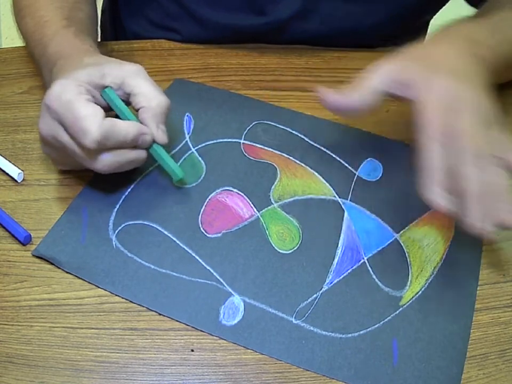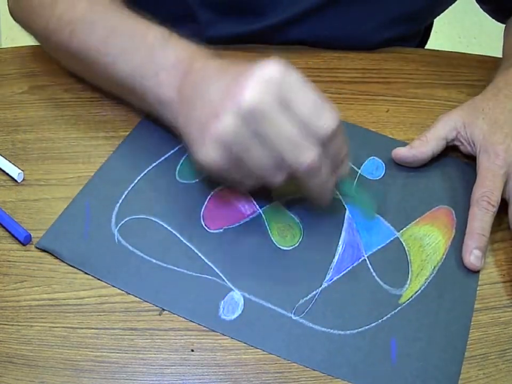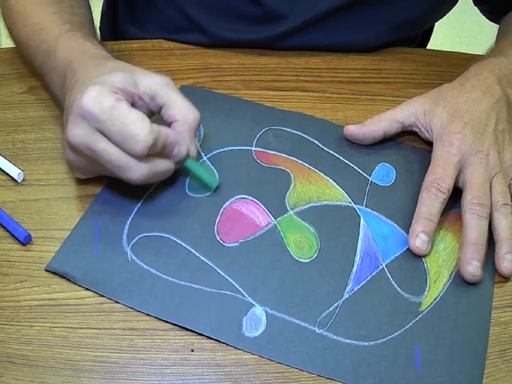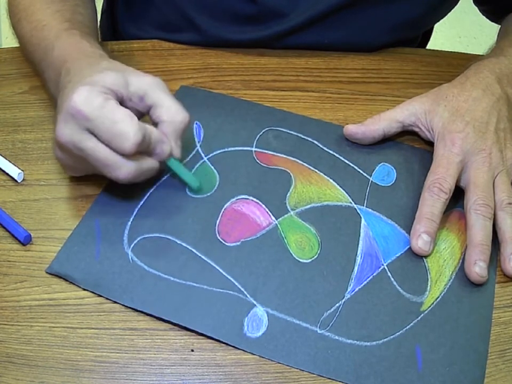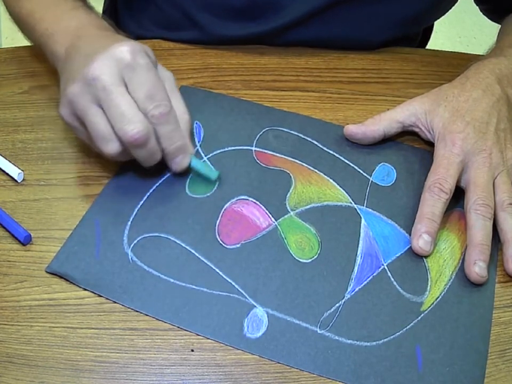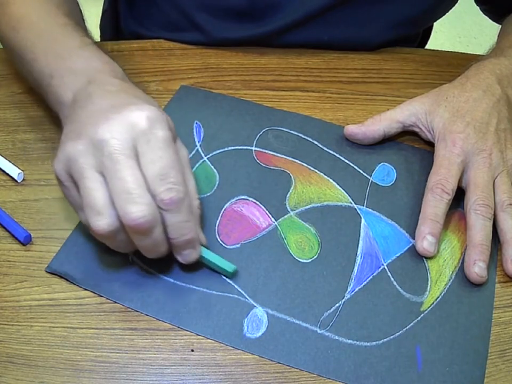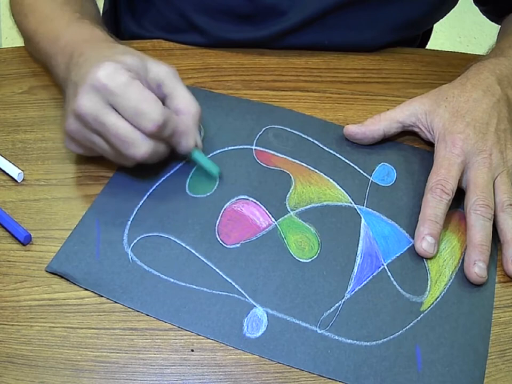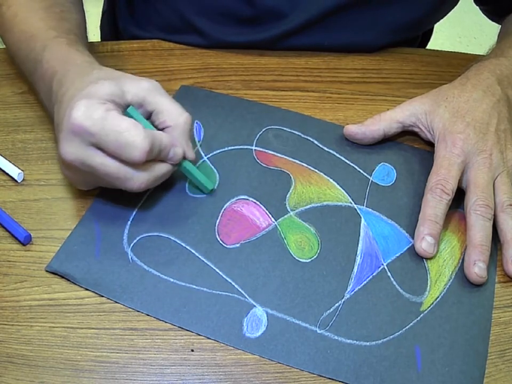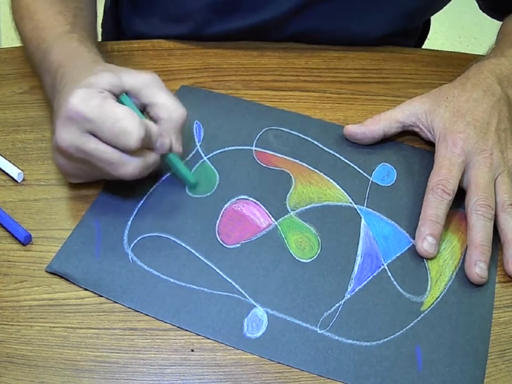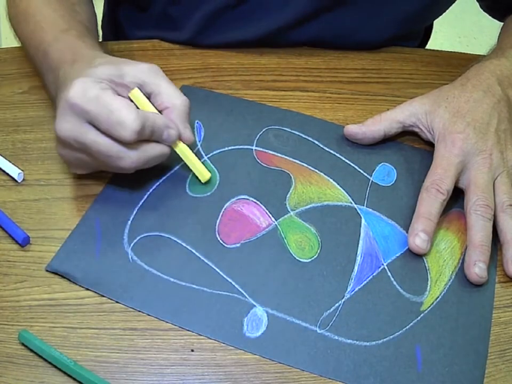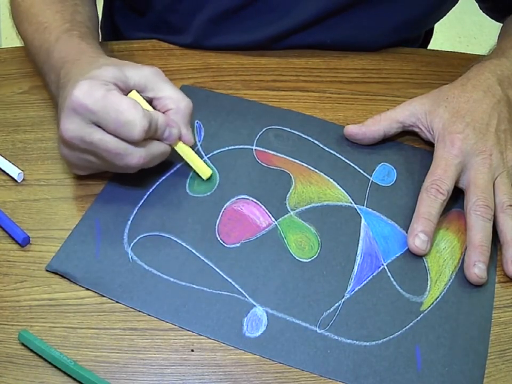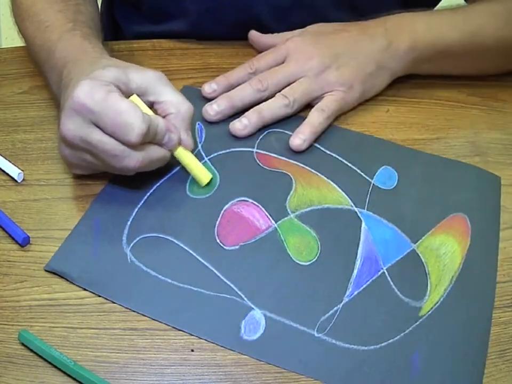And remember, you're going to want your colors to flow around your artwork. Don't put a lot of heavy colors next to one another. Don't put a lot of warm colors together. Don't put a lot of cool colors. Just make a big variety of it. So here we have that. We'll add a little bit of yellow. Still doing the circles.